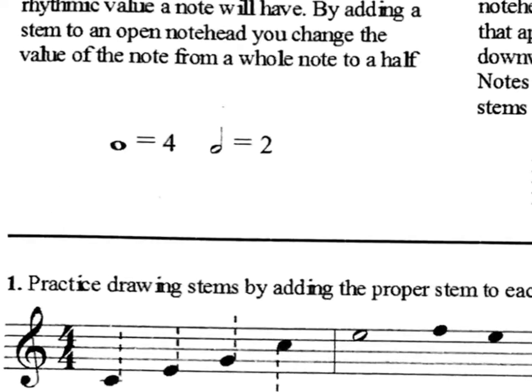So these notes that we've been drawing so far, which are just an oval by themselves, are called a whole note. In most of the music we write, those will get 4 counts, and you will know what that means more later. When you add a stem, here's the stem that we're adding to the note head, that turns it into what's called a half note. In most cases, a half note gets 2 beats. Okay?